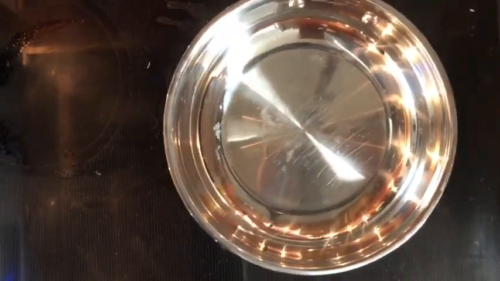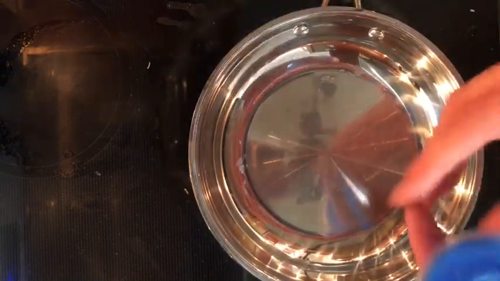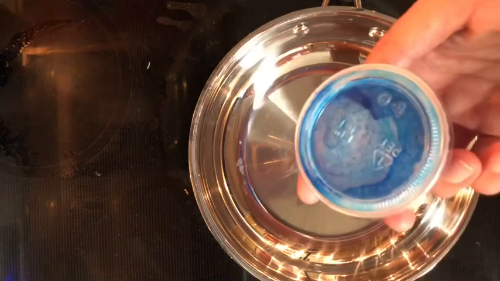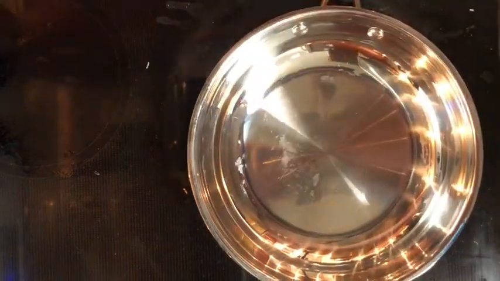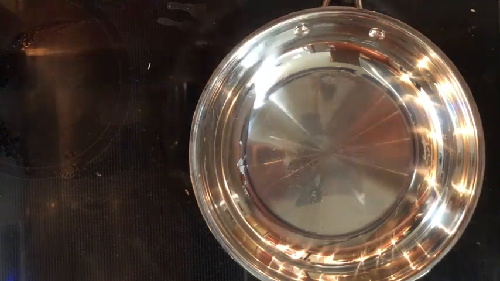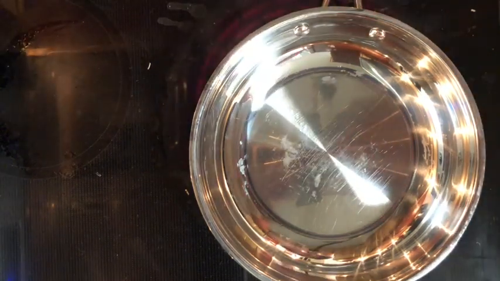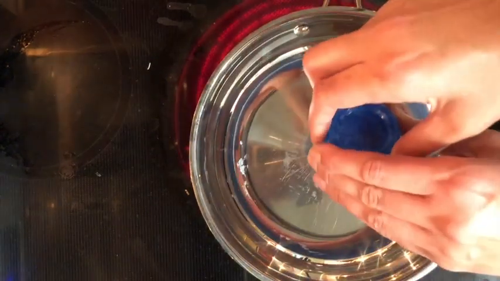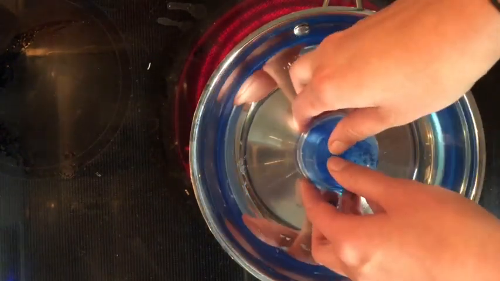So let me fix my phone a little bit. There we go. All right, so I've got my frying pan and I have one of our little blue ice cubes left over from our thunderstorm experiment. So what I'm going to do is I'm going to turn the heat on to about medium to medium high. I feel like I'm on a cooking show right now. All right, so I have my ice cube and I'm going to drop it into the pan.